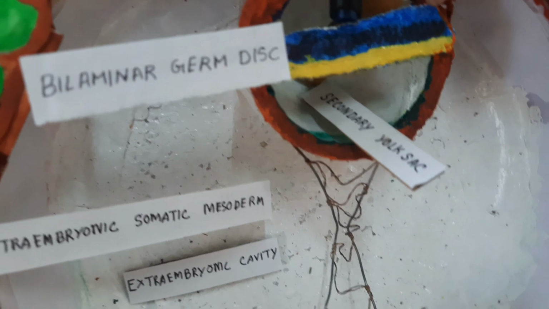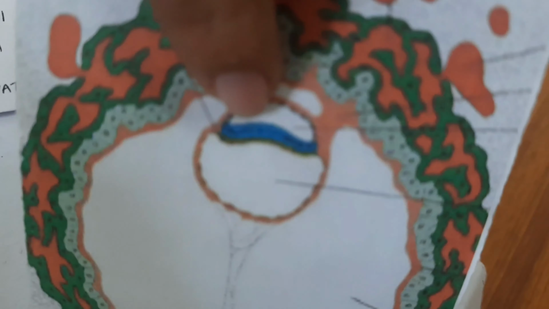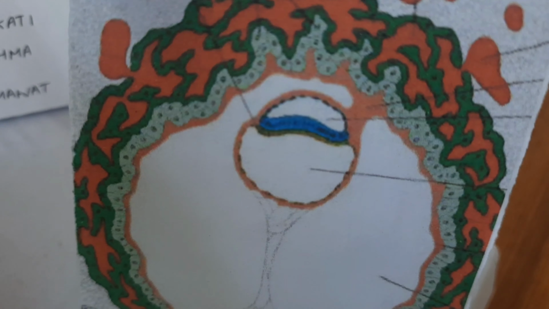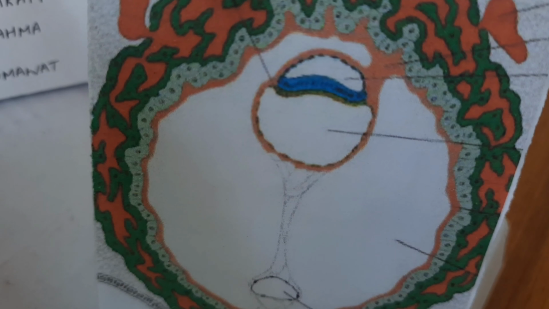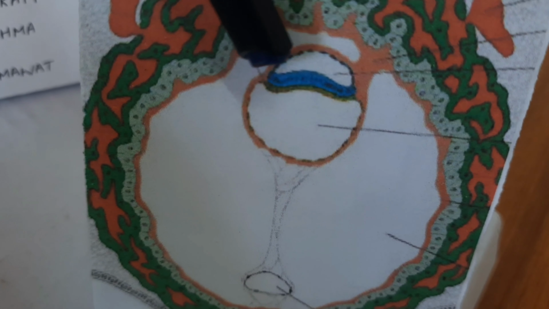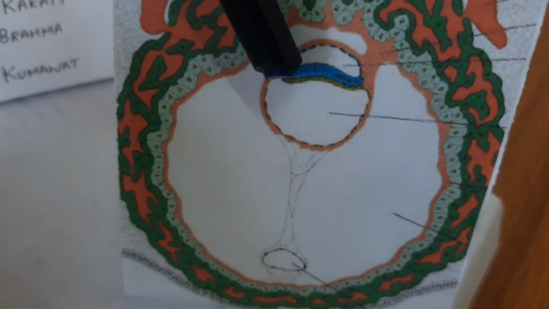Now, columnar, but here you are not showing this, no? Yes, sir. But in the actual photo, this blue part is the upper part, the epiblast, and this is the lower part, the hypoblast. The upper one will be columnar. The epiblast will have columnar cells, and the hypoblast will have cuboidal cells.